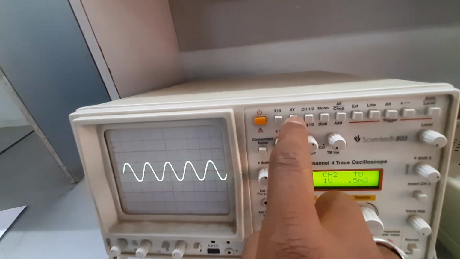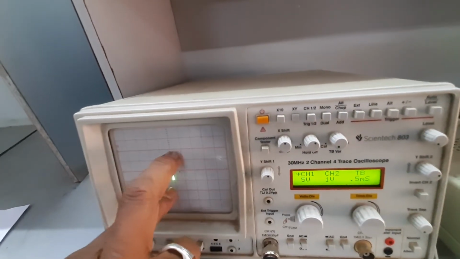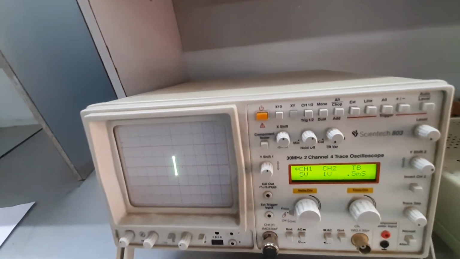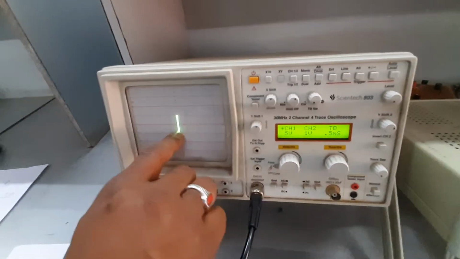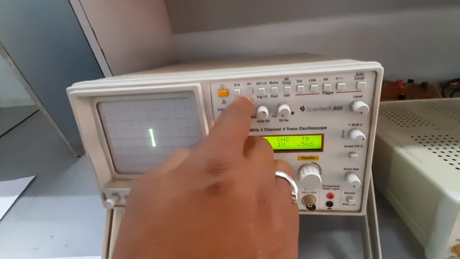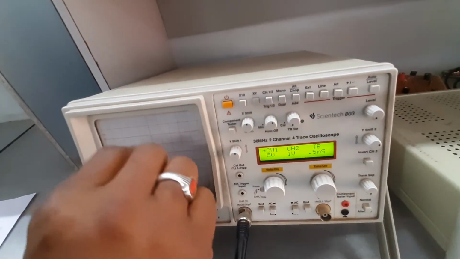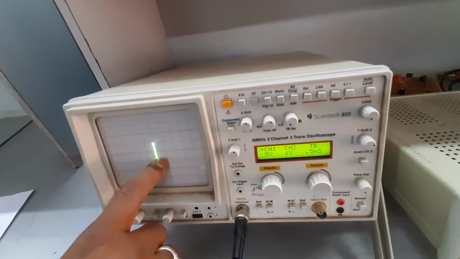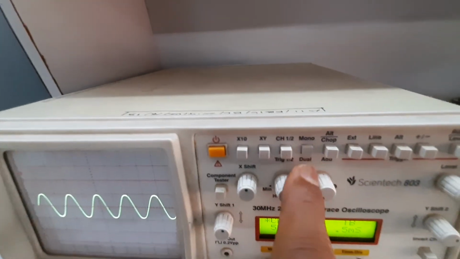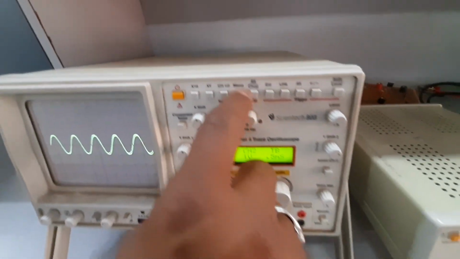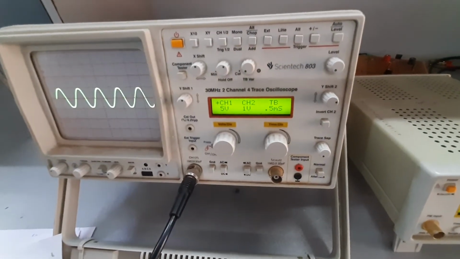By pressing this XY button, we can have both signals, but since I am using only one channel here, if you see, only one channel is engaged. If 2 channels are engaged and I press the XY mode, you will get some pattern, and depending on the pattern we can measure the unknown voltage. Now here I release it. Here the mono button means I am using a single channel, and dual means I am using both channels.